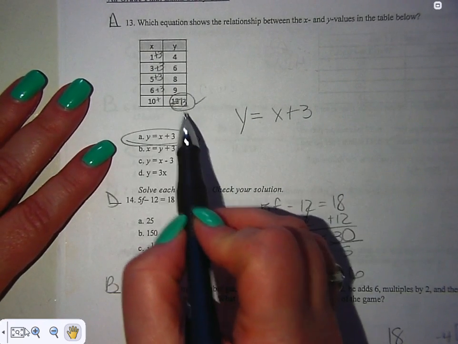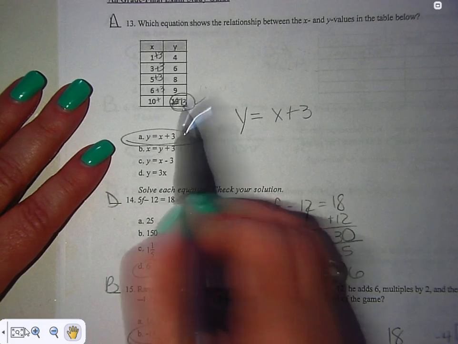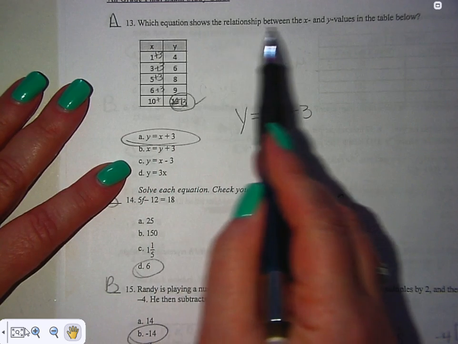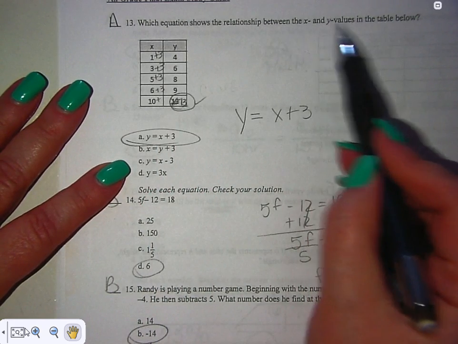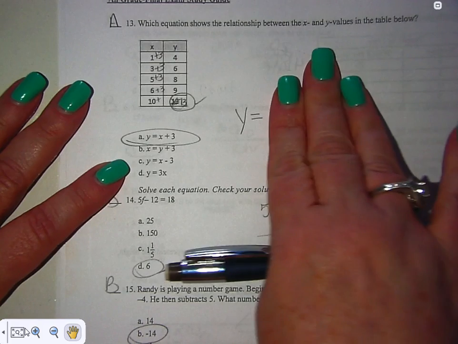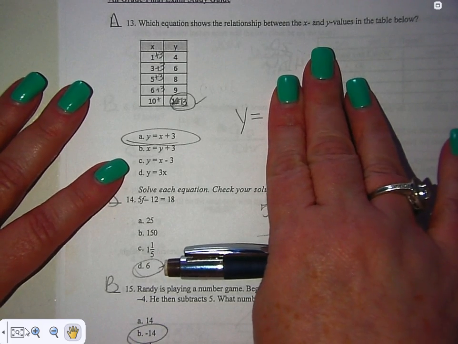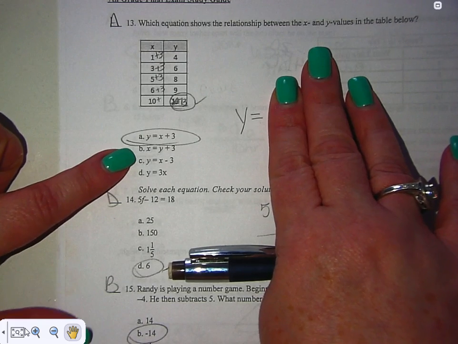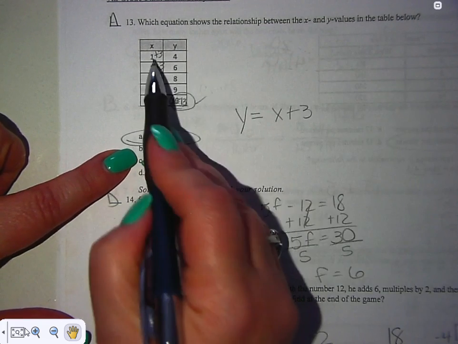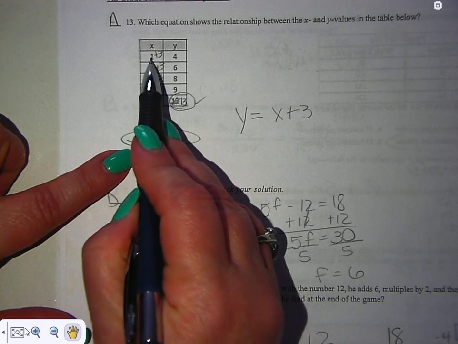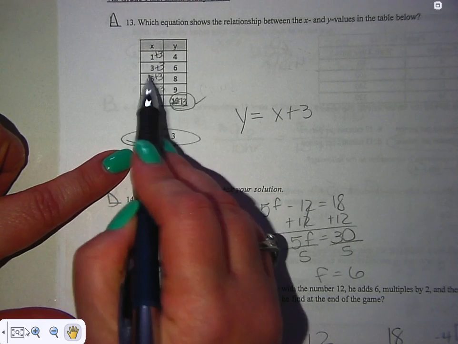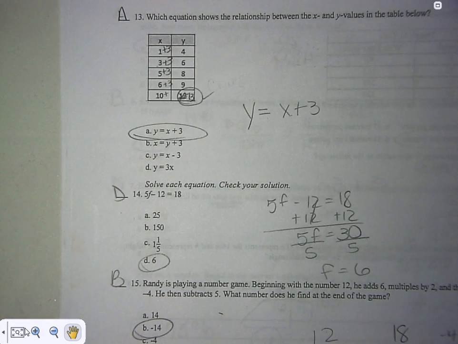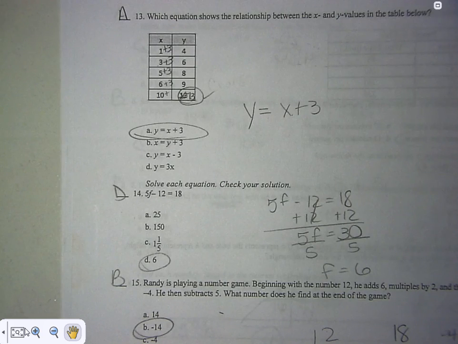13, there's a typo. This bottom number right here should be a 13 and not a 12. So which equation shows the relationship between the x and the y values? You always start with y equals. So I could go ahead and mark off B, because it has to start with y equals. And y equals, when I looked up here, it's the x plus 3. So your answer is A. Y equals x plus 3.